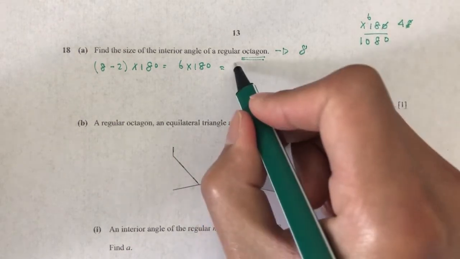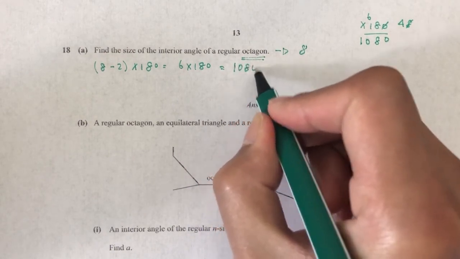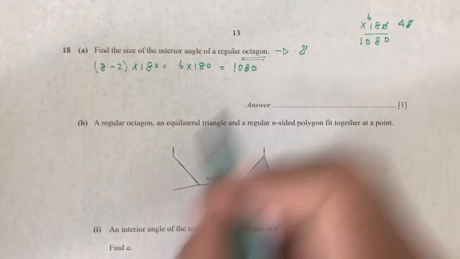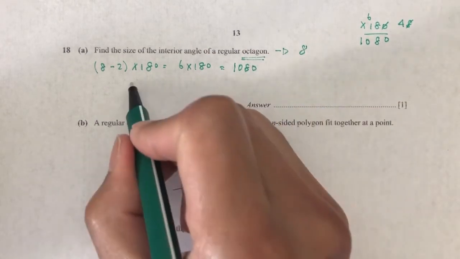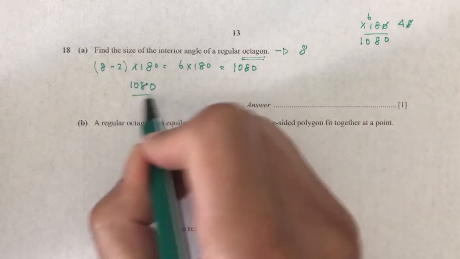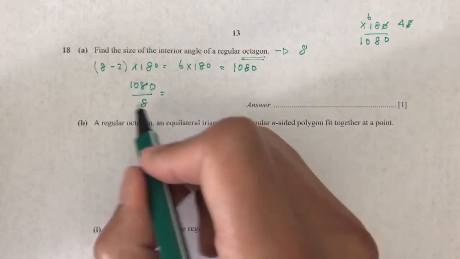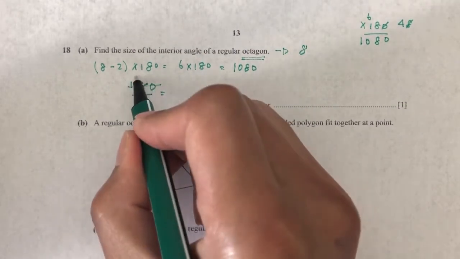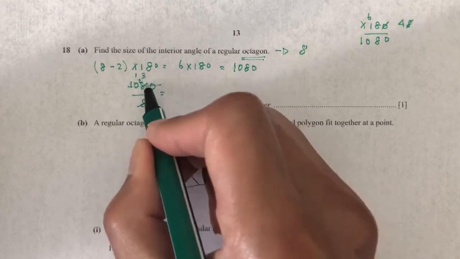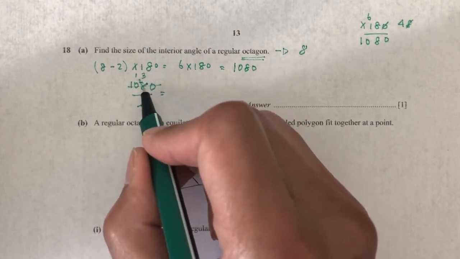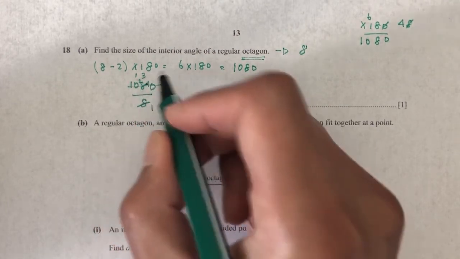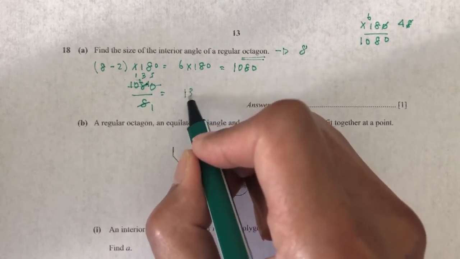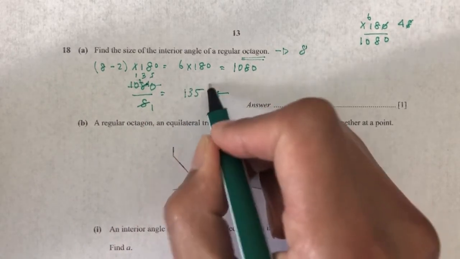So the sum of all the angles will be 1080. So what is the size of one of the angles? We have to do 1080 divided by 8. So let's divide by 8. We have 135. So the answer will be 135 degrees.